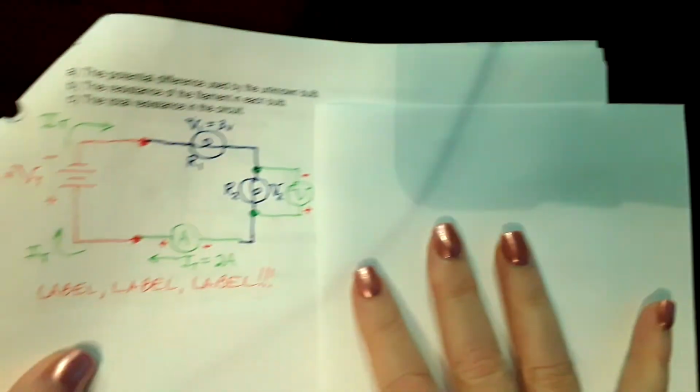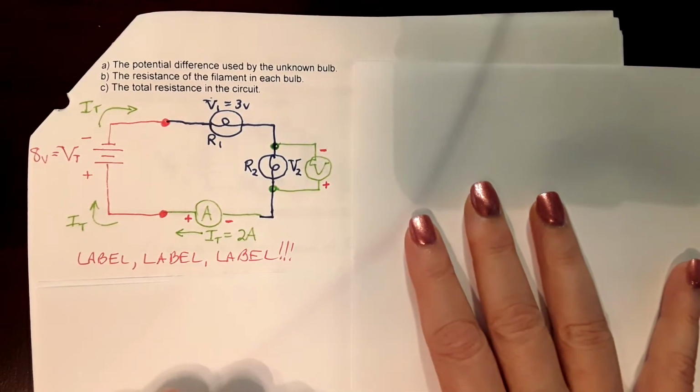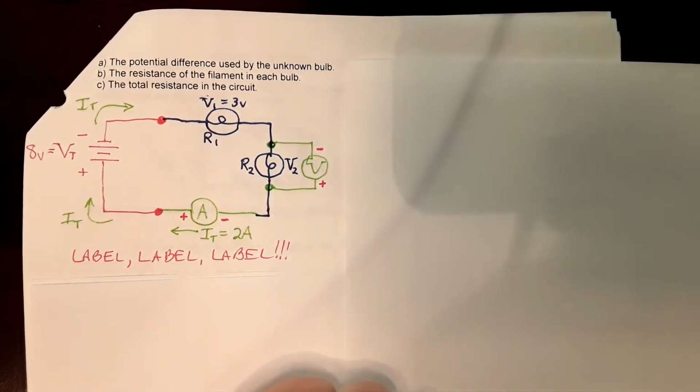Okay, at this point, you might want to stop the video and copy this down. You might want to pause it and copy this down, just like I have it here.